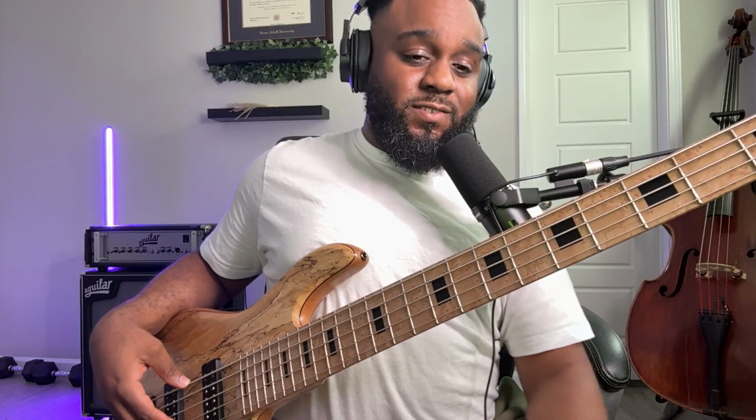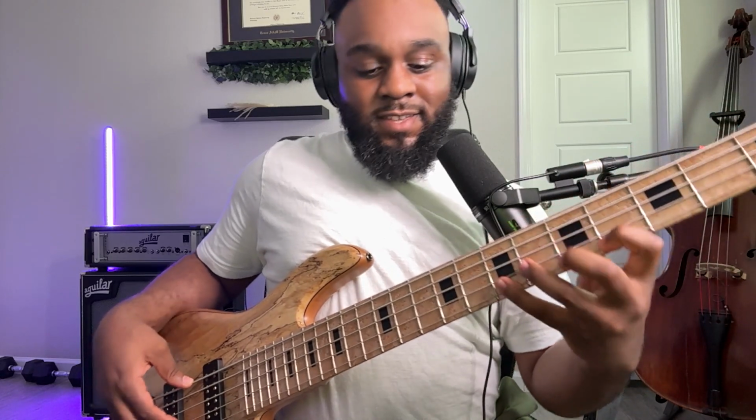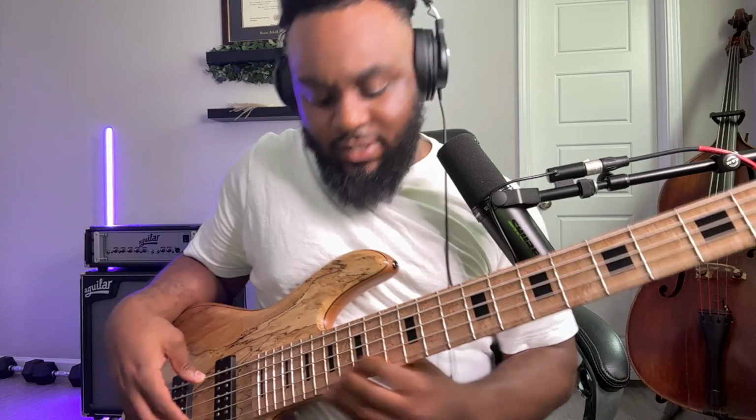It's built in minor thirds, so it's a symmetrical scale or symmetrical arpeggio, however you want to look at it. Let's say we start with this note. If I go a minor third away, then a minor third away, and a minor third away, it just keeps going.